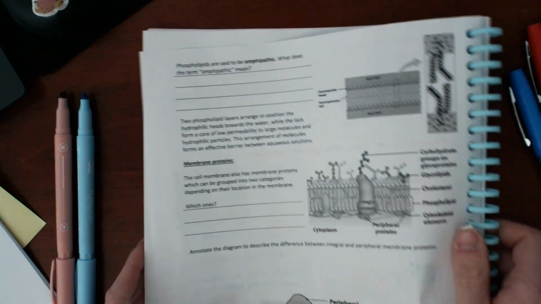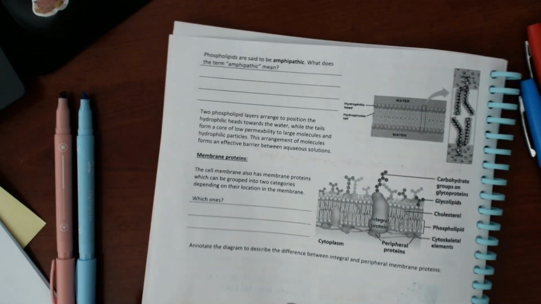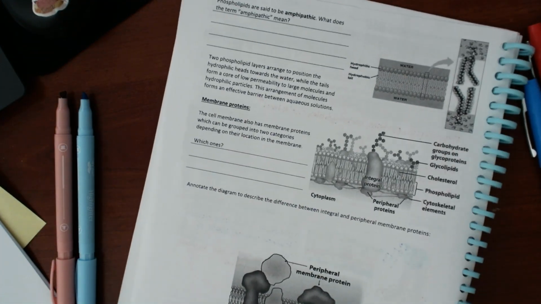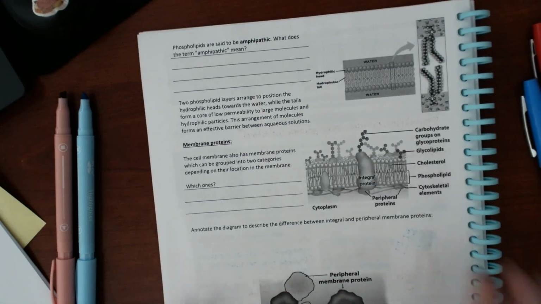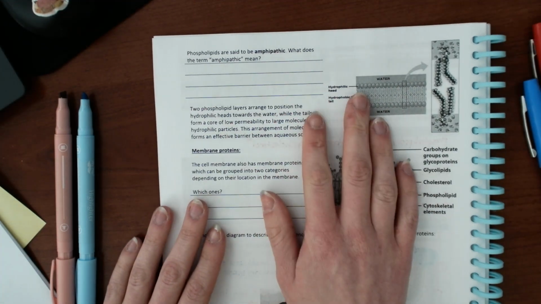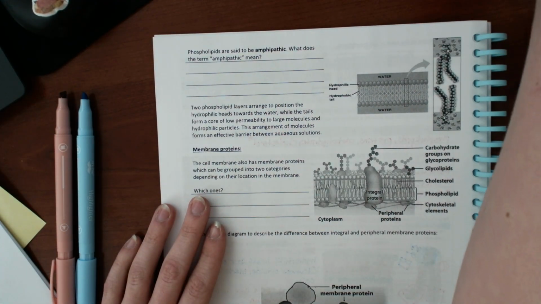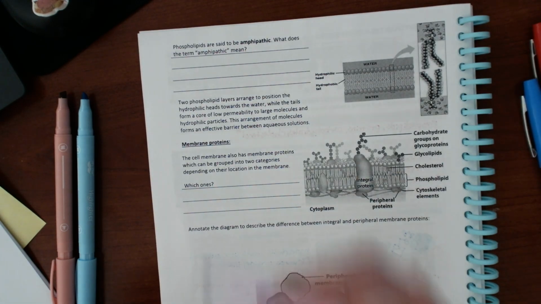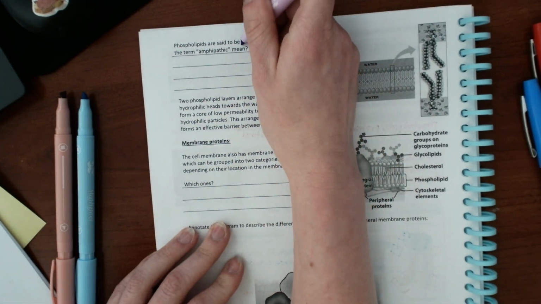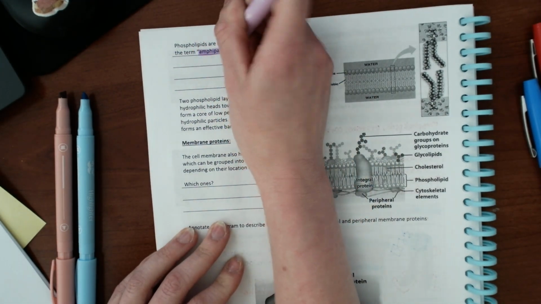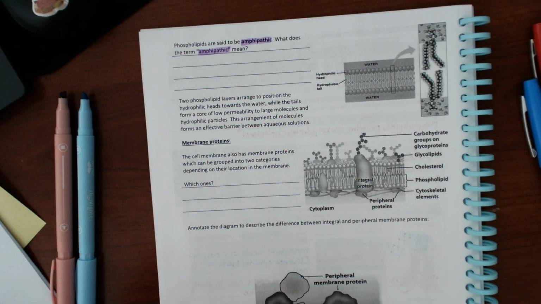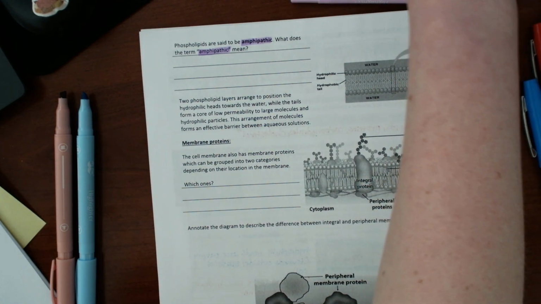All right. Stop. Start. Flip. There we go. And so phospholipids are said to be amphipathic. And so when something is amphipathic, it essentially just means that it's both.